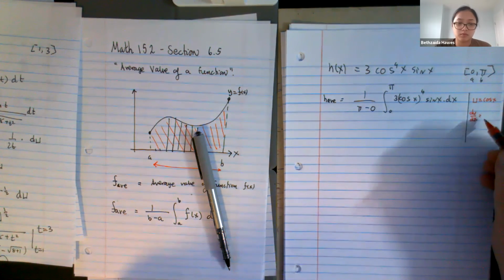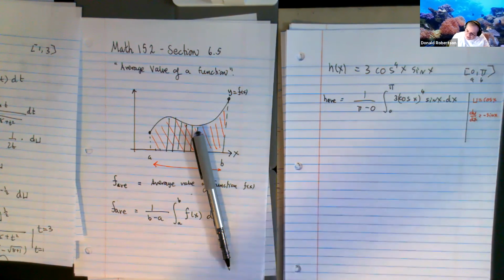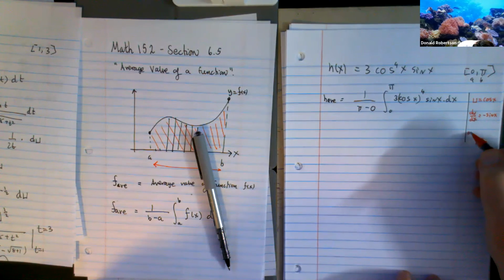Sine? Negative sign. Negative sign, right? We are differentiating. Do you know that sometimes you differentiate and sometimes you integrate? In u subs, that's exactly what you do, don't you? You differentiate first and then later on you're going to integrate. Now you do a crossover.